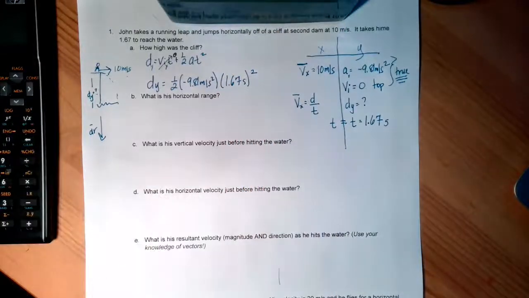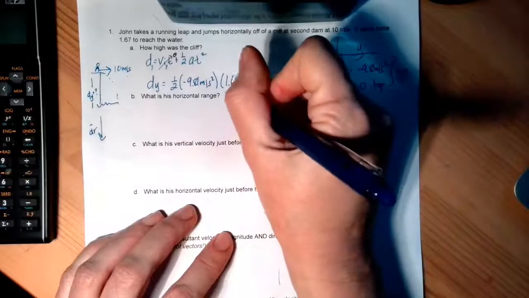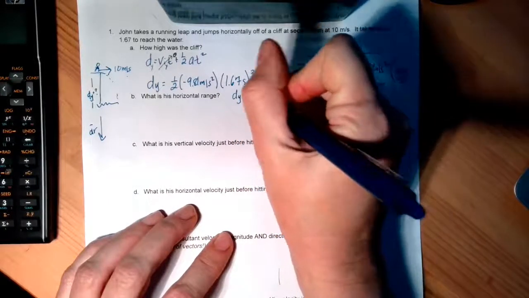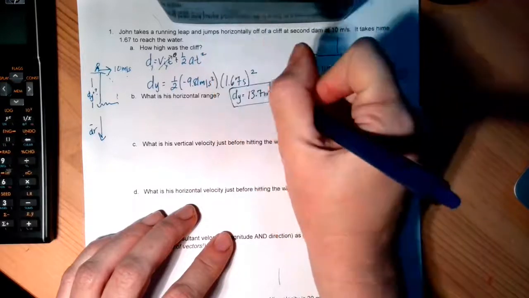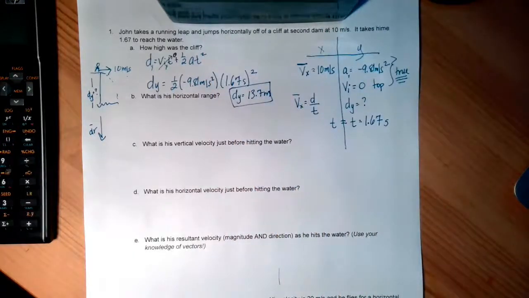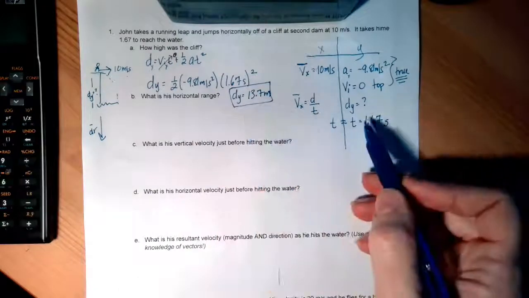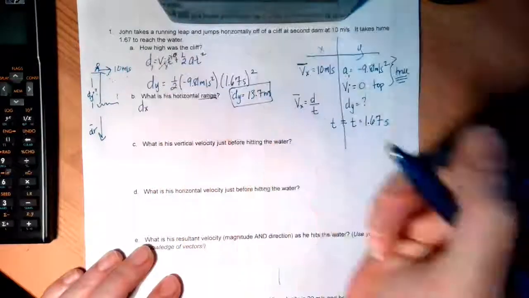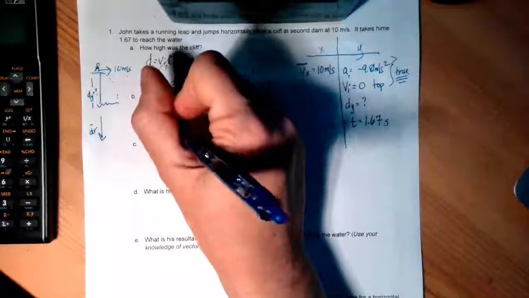Okay? If you do all the math on that, you will find that he has a dy of 13.7 meters. I have no idea how high second dam actually is. All right, now horizontal range, that is dx. Range means the horizontal distance. It's a vocab word that you need to learn. So what we're looking for here is dx.